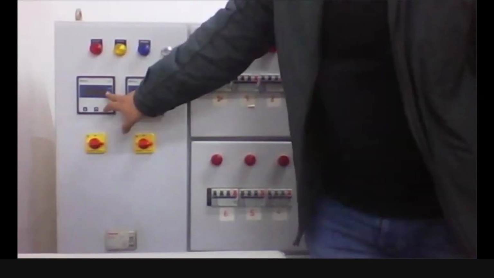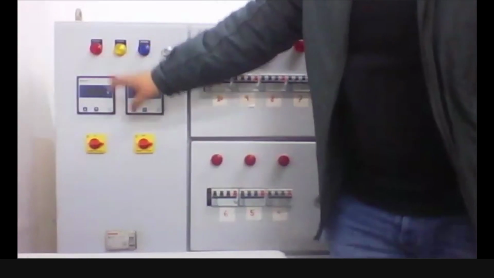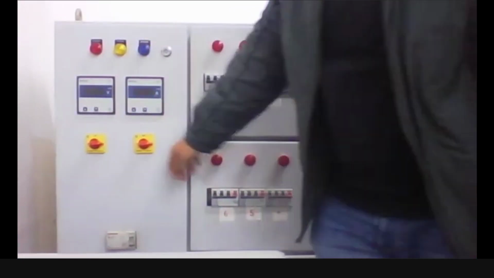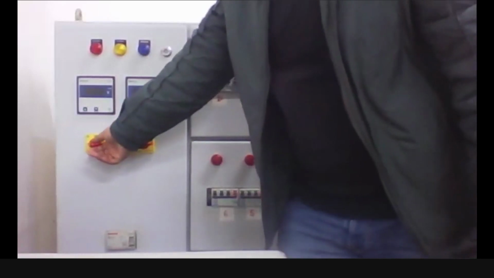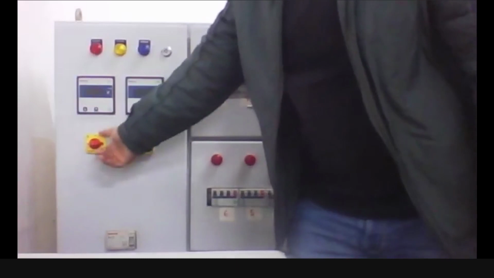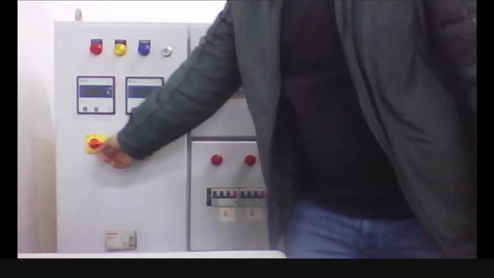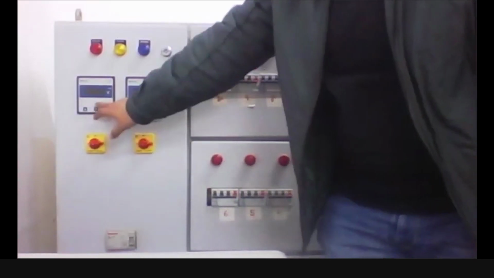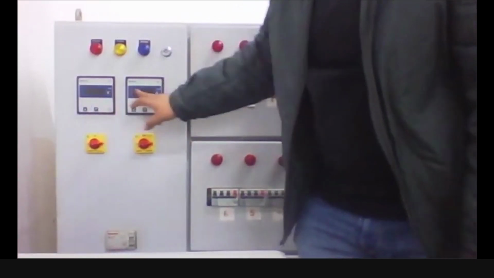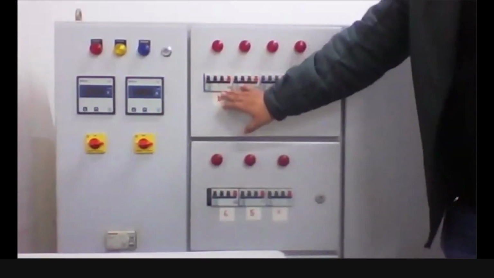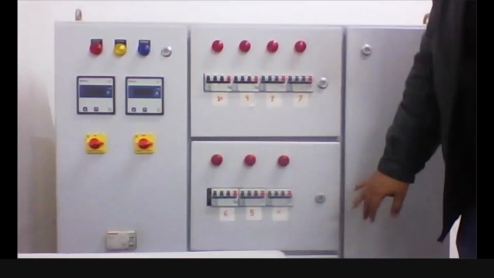Now this voltmeter will show the phase voltages and the ammeter will show the phase currents. If you want to see the voltage or current for a particular phase, you can select that phase from this selector switch. It is also written which phase you want to see, voltage or current, right?